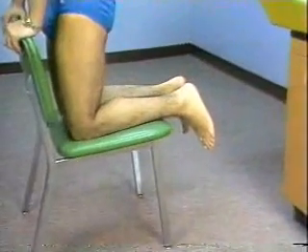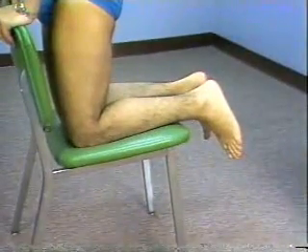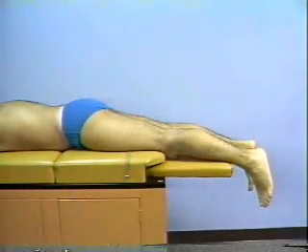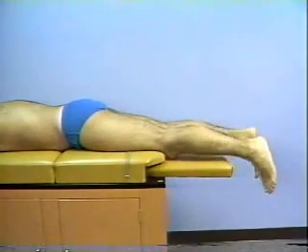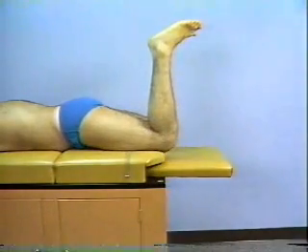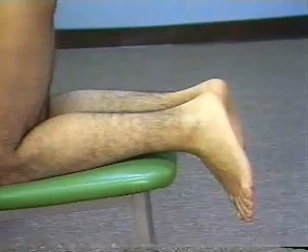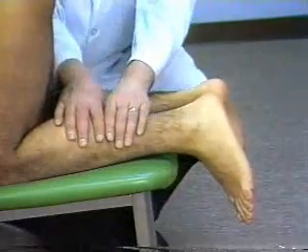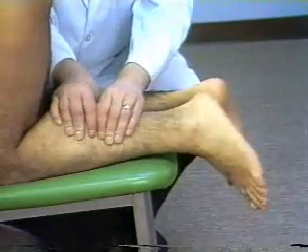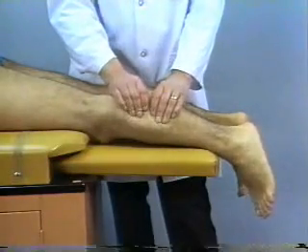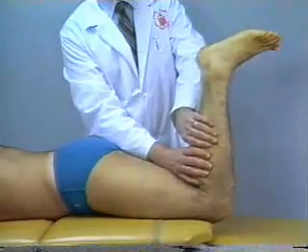In order to test the integrity of the Achilles tendon, the patient may be examined in any of the following three positions: kneeling on a chair, lying prone with the feet suspended over the end of the examining table, or lying prone with the knees flexed to 90 degrees. In any of these three positions, squeezing the calf will cause plantar flexion of the foot if the Achilles tendon is intact. Failure of the foot to plantar flex signifies a rupture of the Achilles tendon.